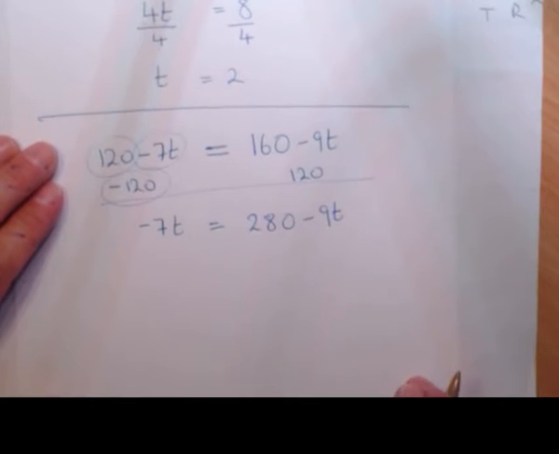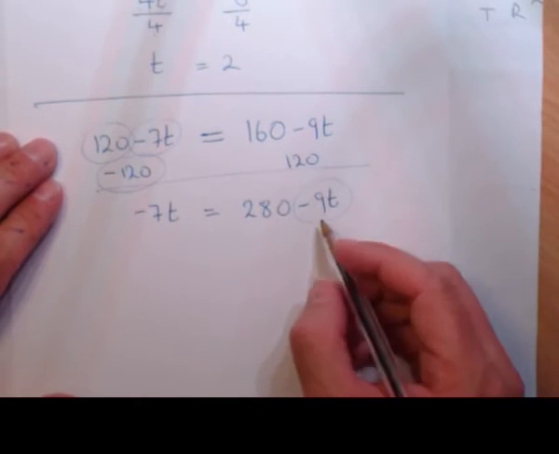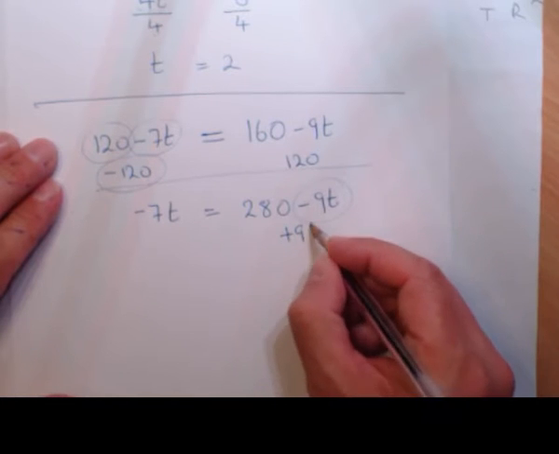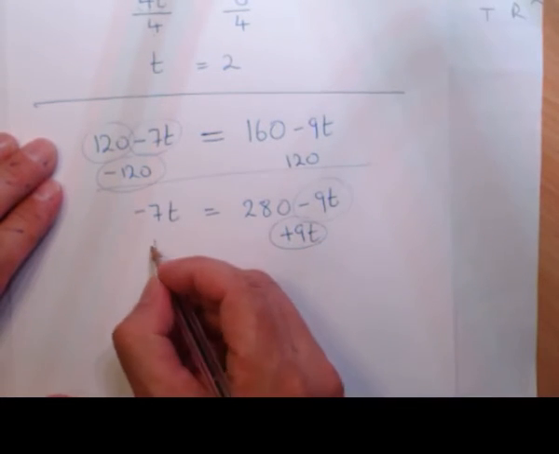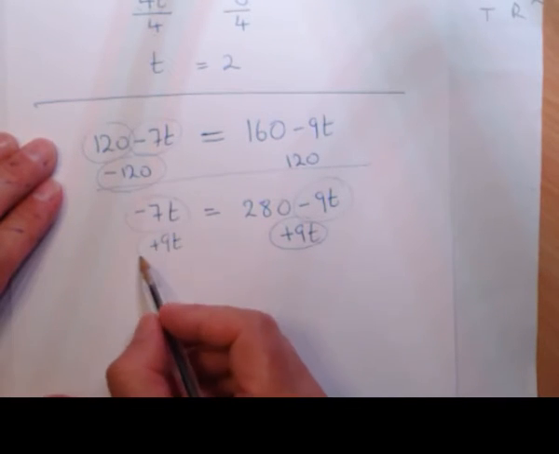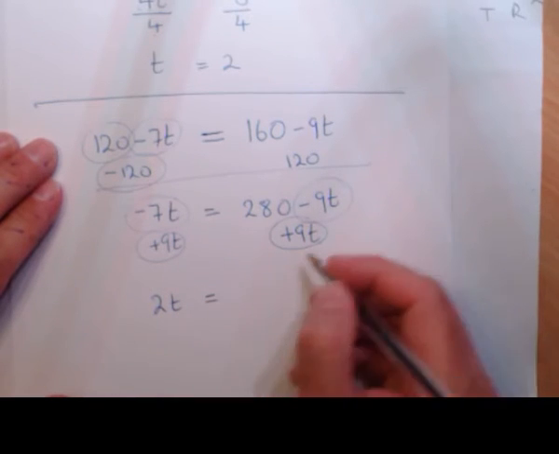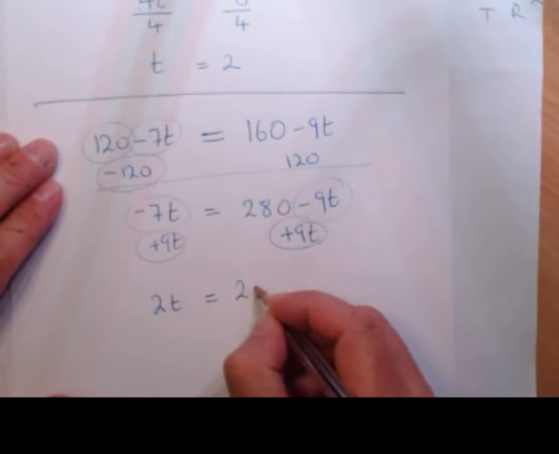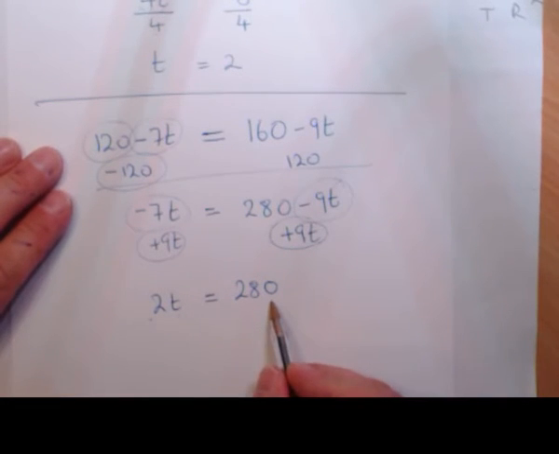Now, I don't want this variable part on the right hand side. How do I get rid of a minus 9t? Well, I add 9t's. If I add 9t to the right hand side, I have to add 9t to the left hand side. So minus 7t plus 9t is equal to 2t's, and that's equal to, well, the others cancel to 0, so that's 280. Again, what do I multiply 2 by to get 280?